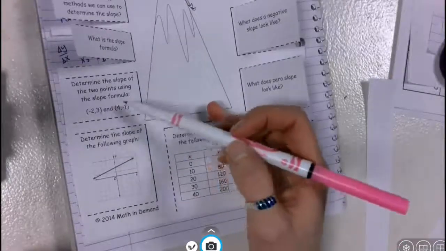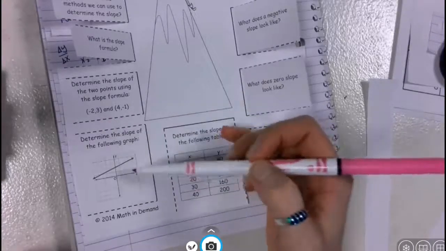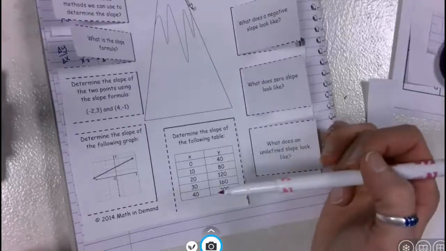Now it's your turn to try a couple of things as a review. We're going to determine the slope from these 2 points. I want you to also determine the slope from this graph, and I want you to determine the slope from this table. Those are really the things I check in this notebook for you. What we just looked at today was meant to be a review as we take this information and dig a little bit deeper into it.